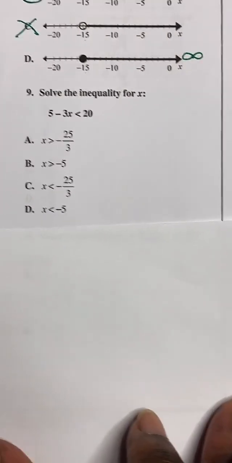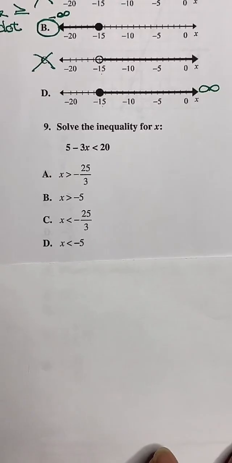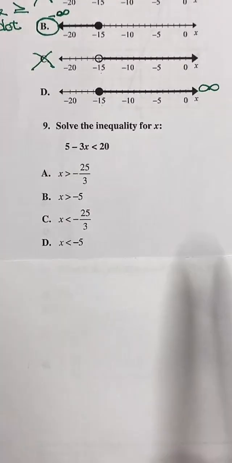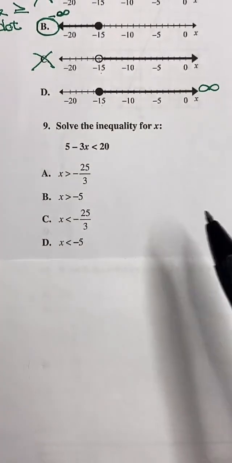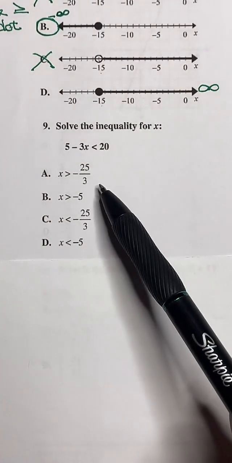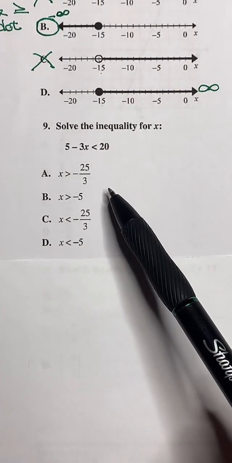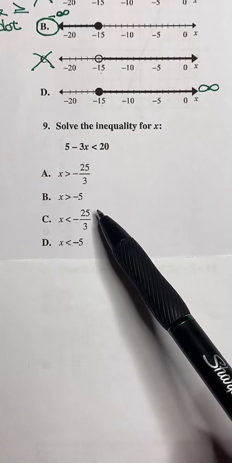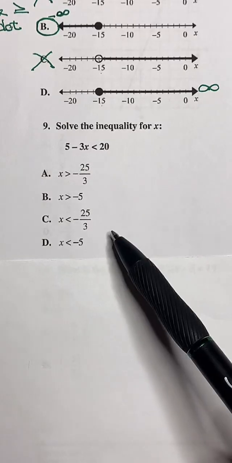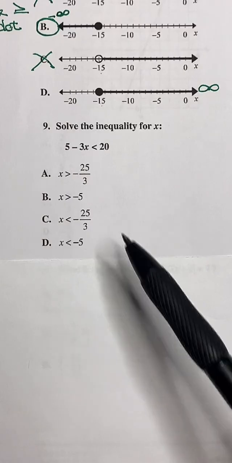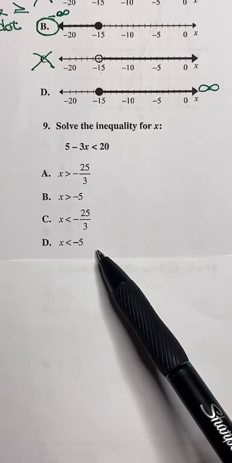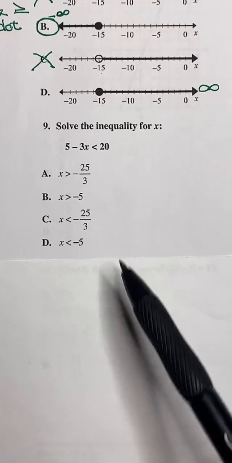All right, so number 9. Solve the inequality for x. We have 5 minus 3x is less than 20. Is your answer A, x is greater than negative 25 thirds? Is it B, x is greater than negative 5? Is it C, x is less than negative 25 thirds? Or is it D, x is less than negative 5?